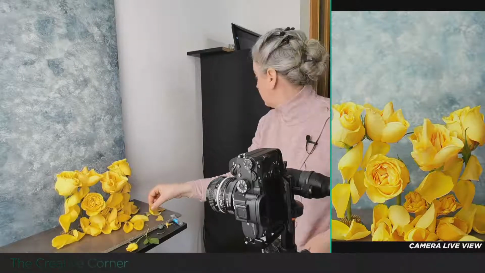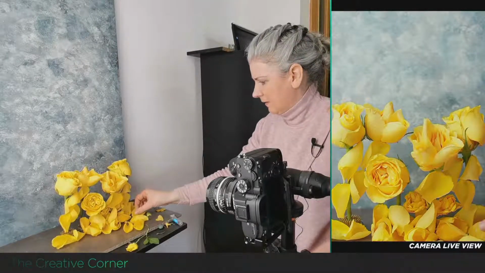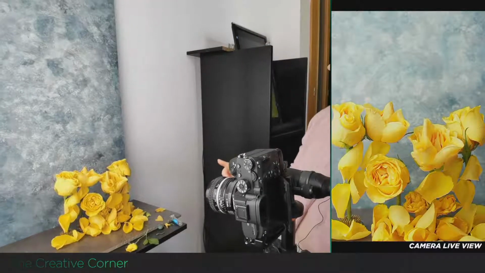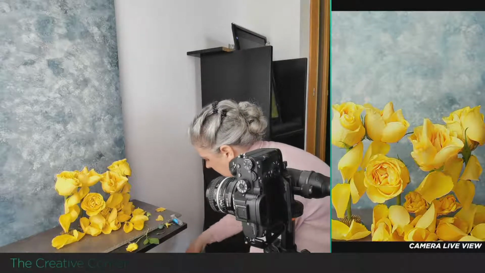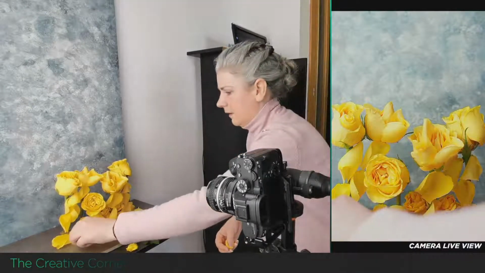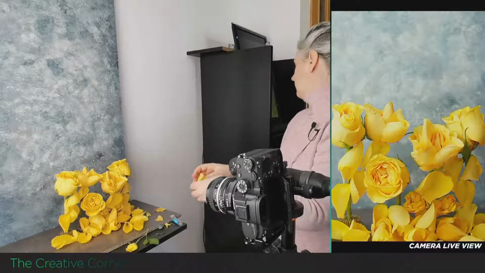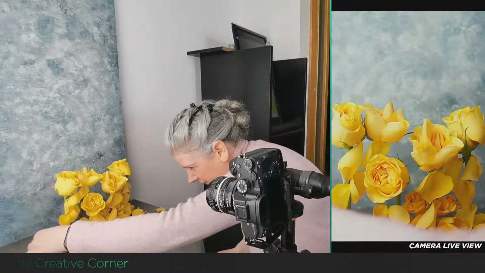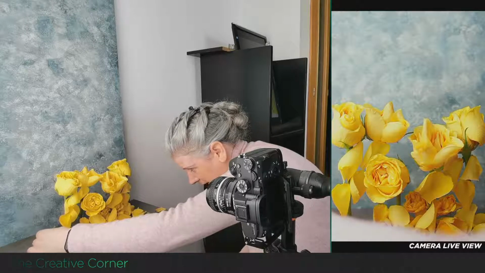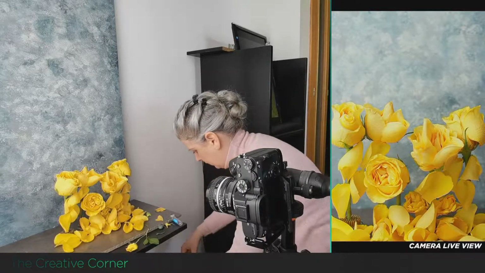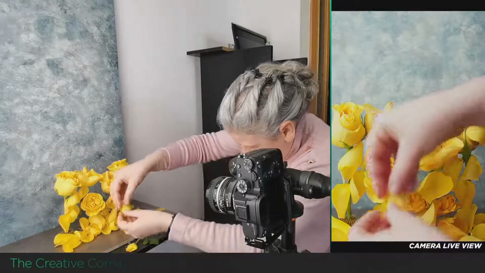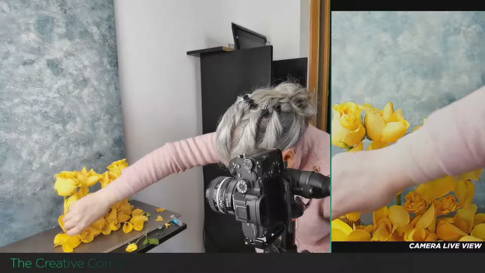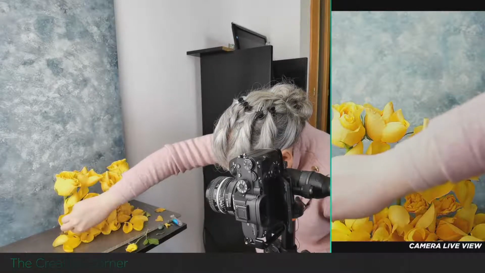So I will continue to build this image in this way to make sure that all of the gaps are covered up as we go. And again, just popping petals in, rather, not leaves. Some of them are definitely not cooperating right now, but they will do very soon. I love how these two are kind of curled in together. Let's see if we can prop those two up in that way. There we go.